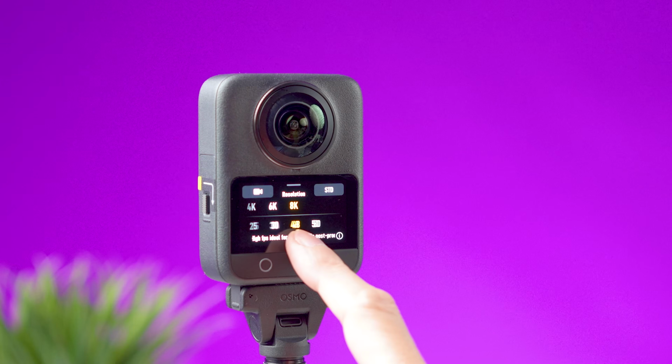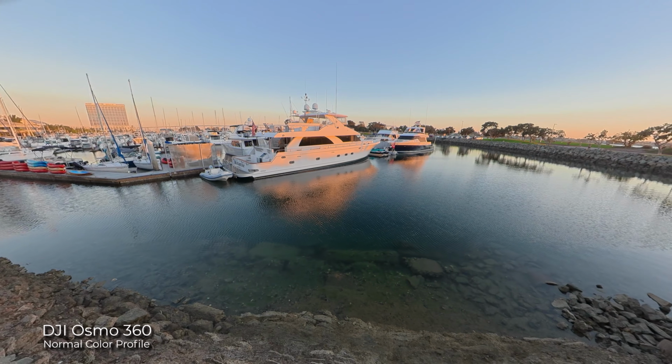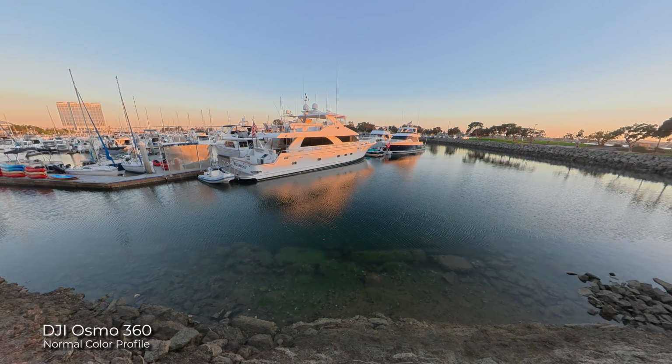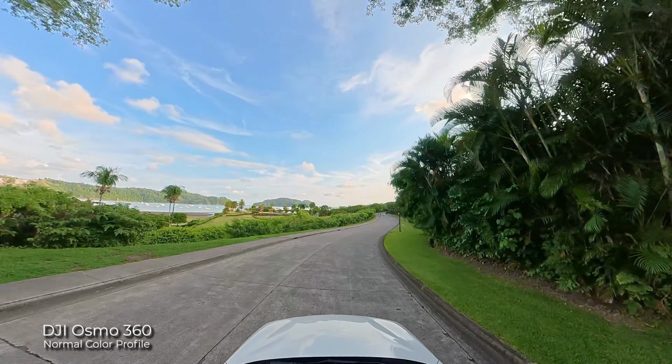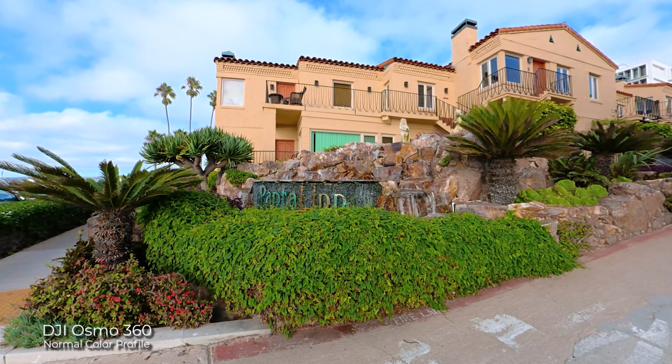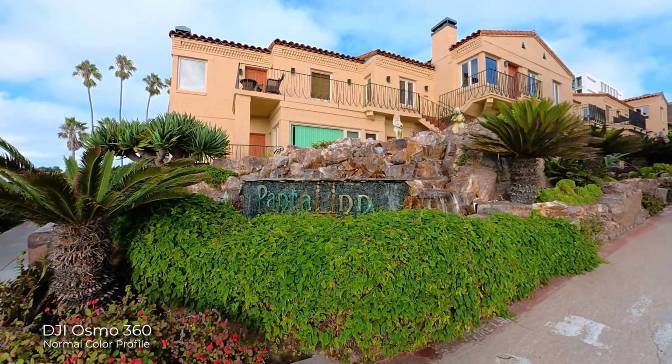Below the resolution, I like to use 24 frames per second for most videos. This is going to give you a more cinematic feel, and it also has a slight and more natural motion blur. And I like to use 50 frames per second when a video has some kind of action or a movement that I want to slow down in post.